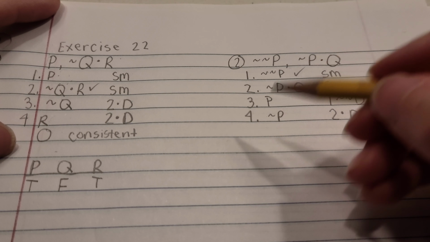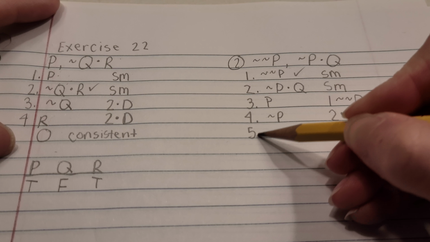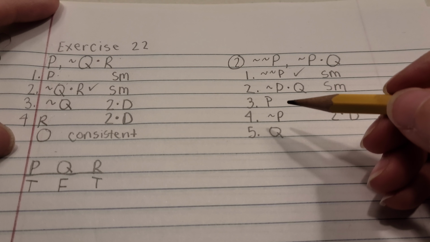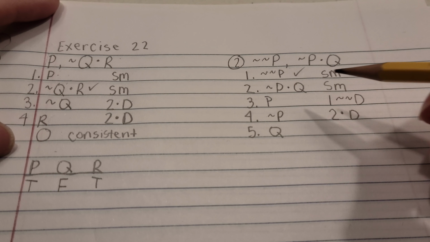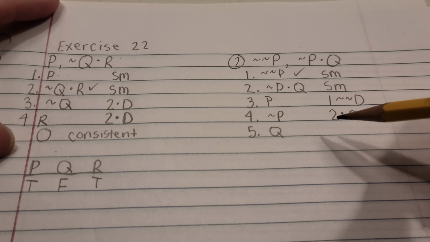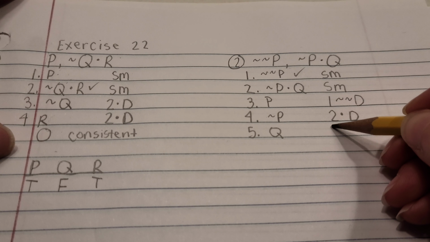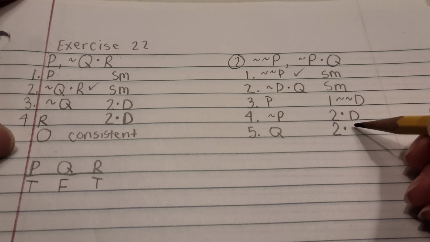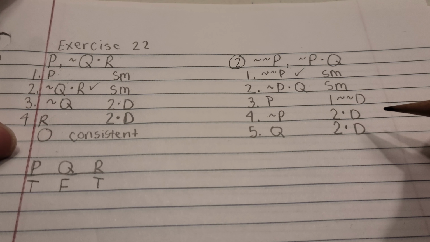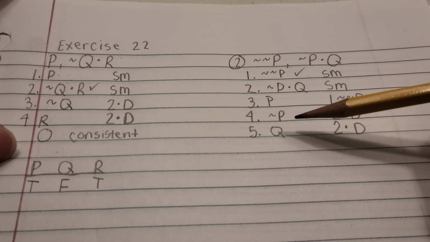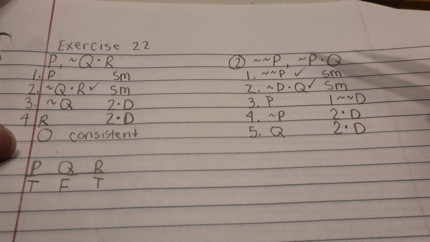Now what is my q-value? This one just happens to be Q as well. So I'll write Q. Okay, line 2, conjunction decomposition rule. I've completed that one too, so I'm going to check that one off.